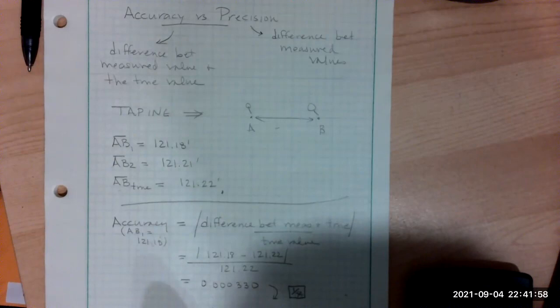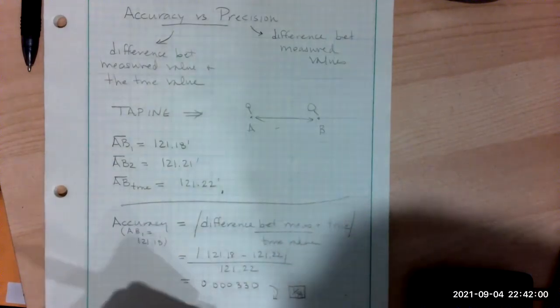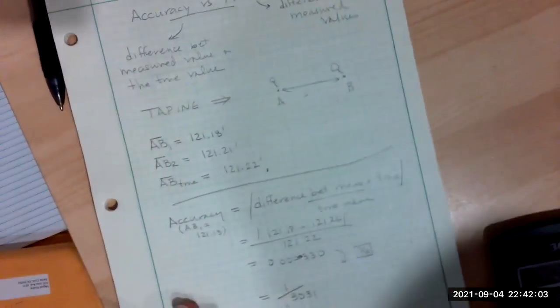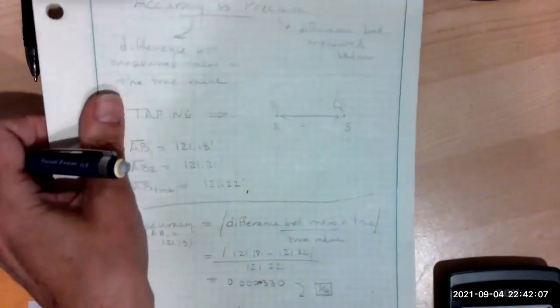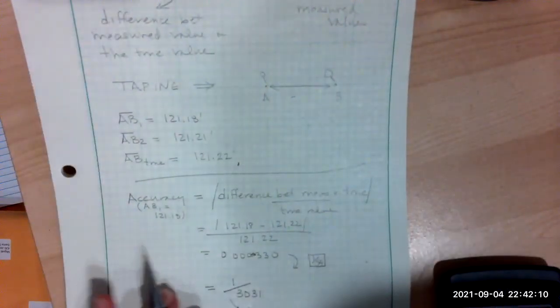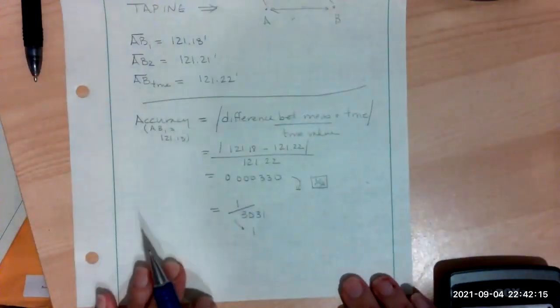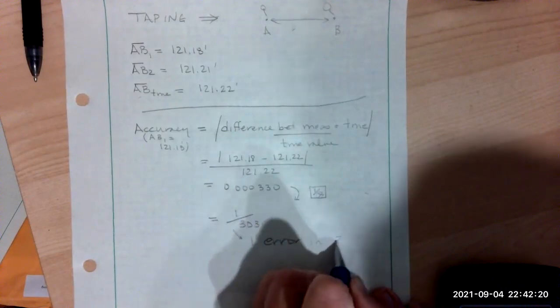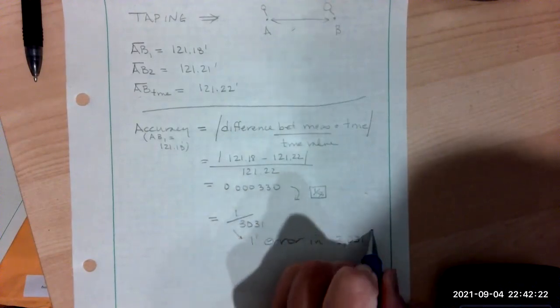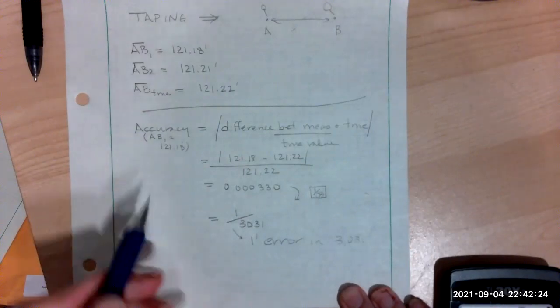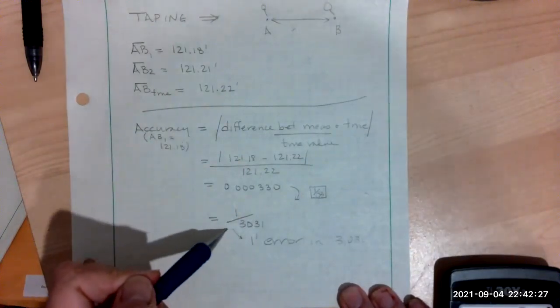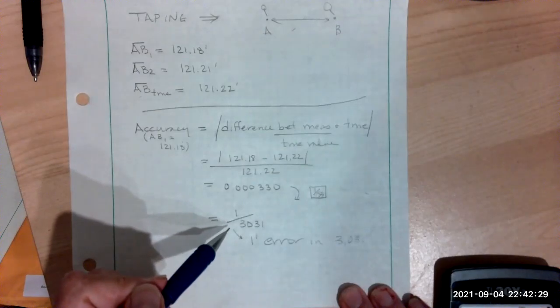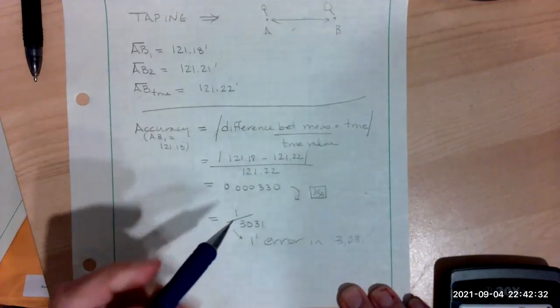And what this means is I got a 1 foot error in 3,031 feet. Hang on a second. I have to take the paper off the pad. Now, whether that is a good error or not, Kyle will talk to you about it, and I'll talk to you about it in the future too.